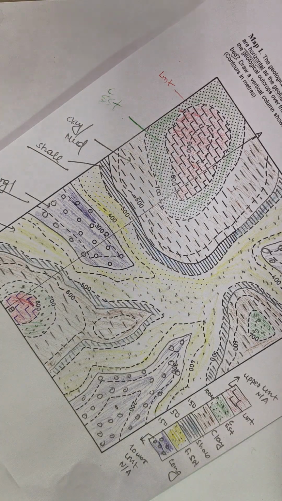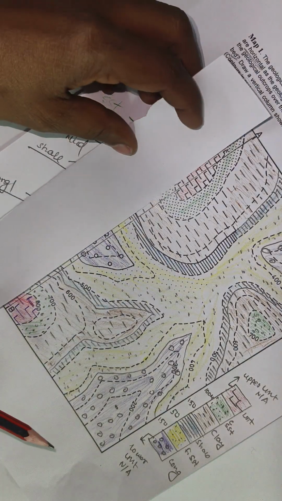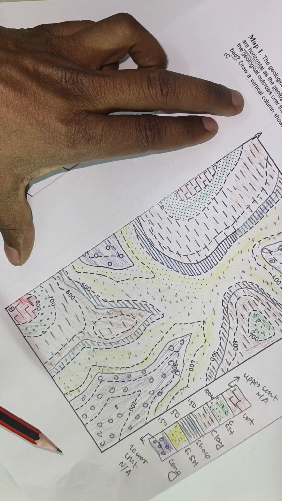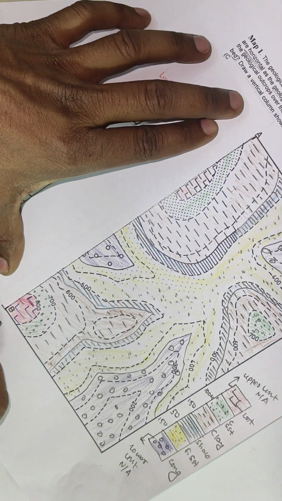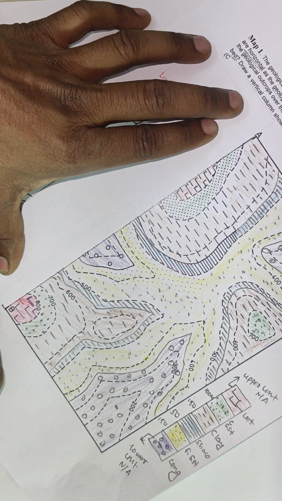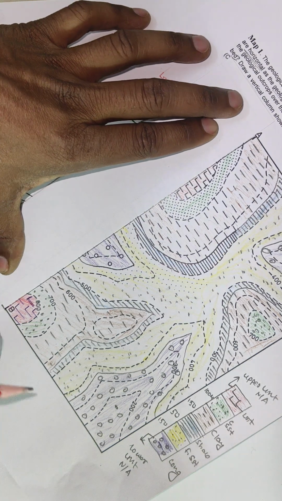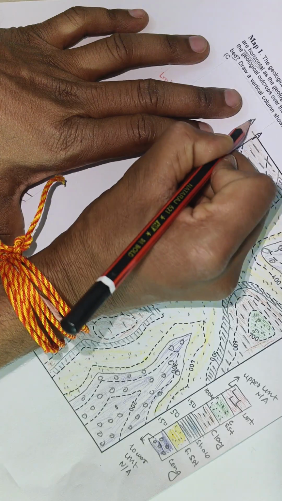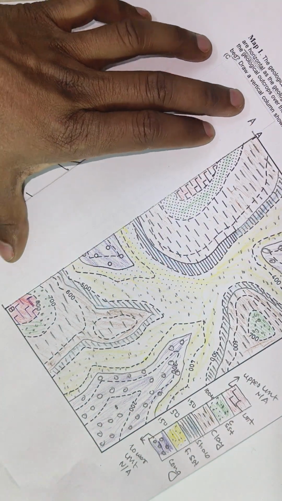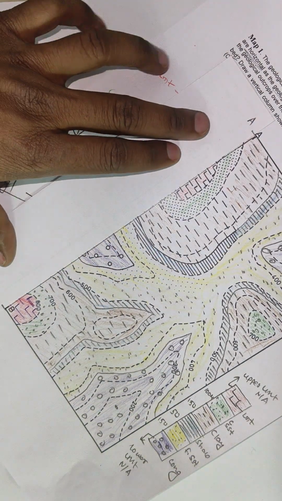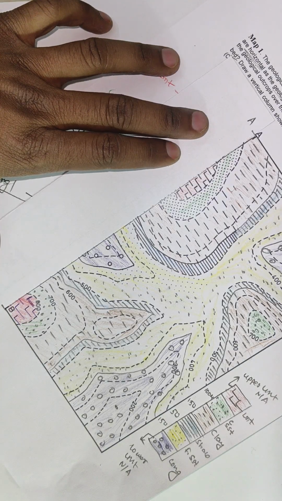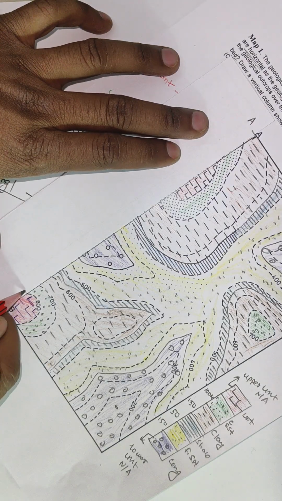Paper scale is normally a piece of paper, so we'll put it here along this AB and mark this boundary, this P and this A.